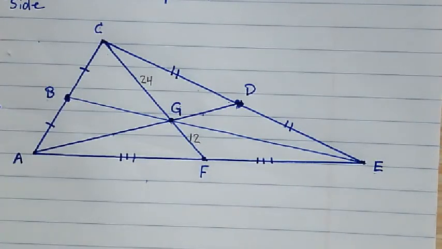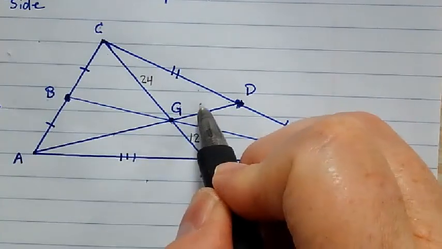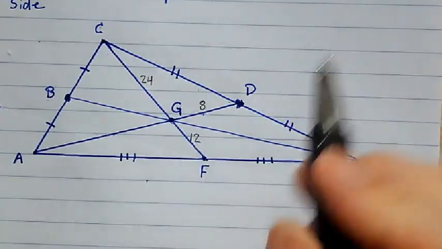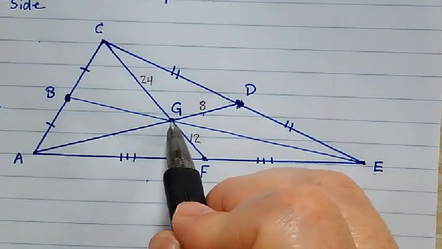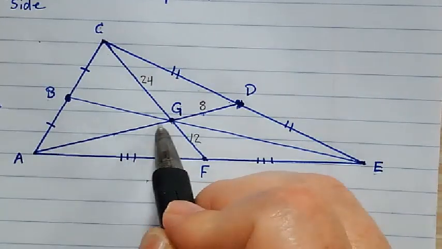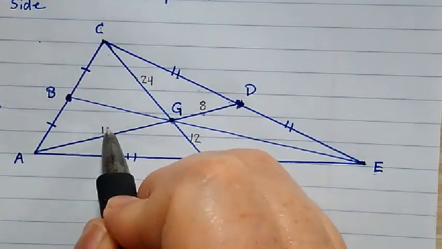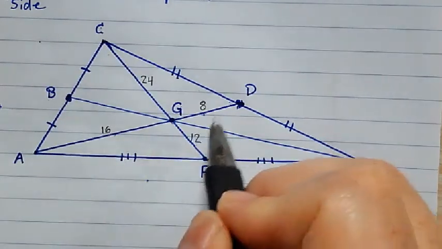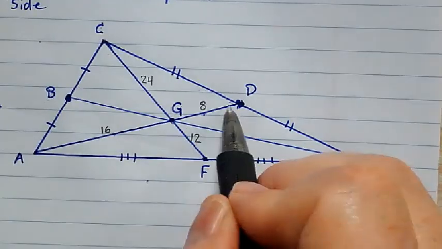What if I told you that from G to D was 8 units? From G to D was 8 units. What can you tell me about the distance from G to A? It is 16. Okay, Richard, you 2 for 2. Because the long side is definitely twice the short side. The short side is half the long side.